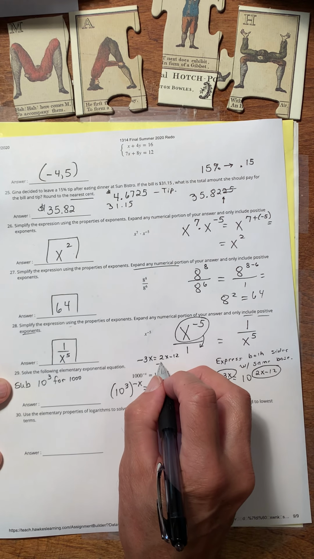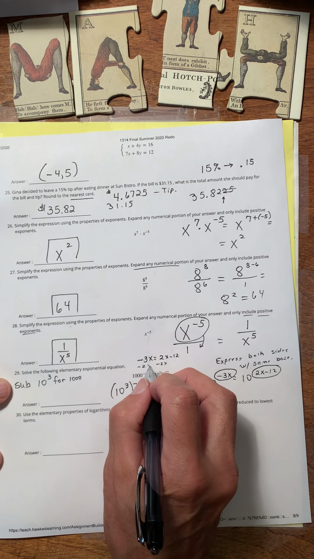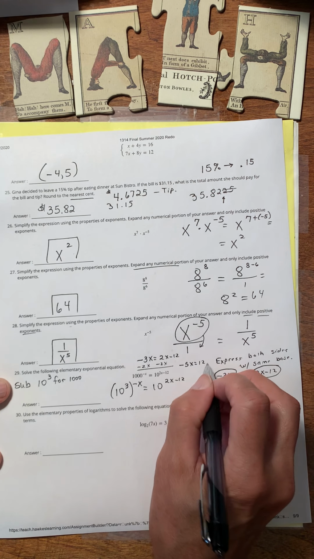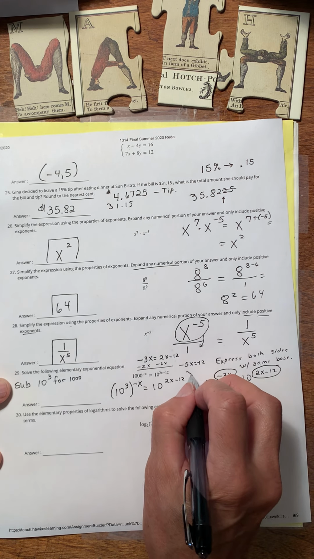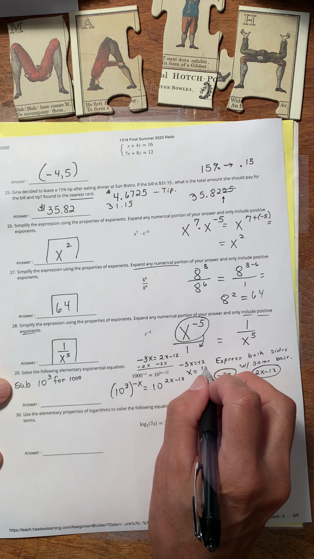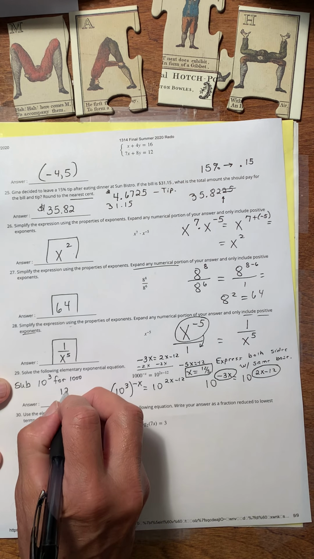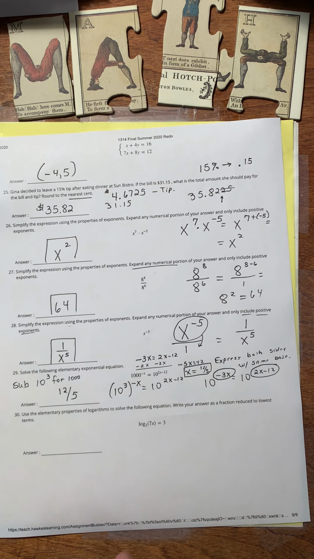I'm going to subtract 2x from both sides. Get negative 5x equals negative 12. Divide by negative 5, x is 12/5. Sorry for the cramped space there. x is 12/5.